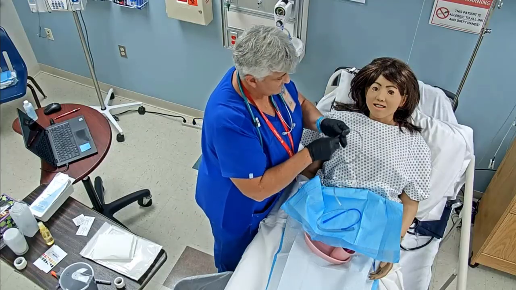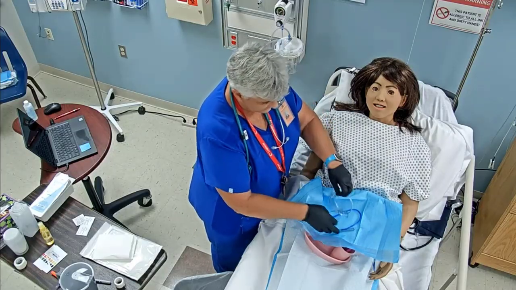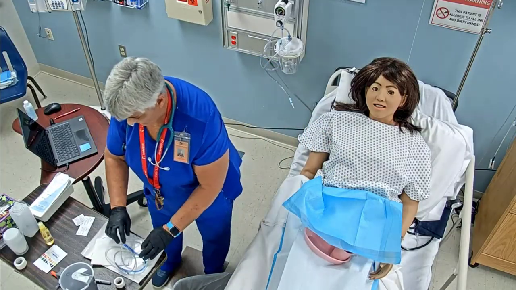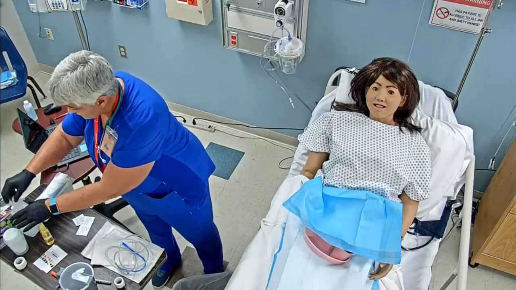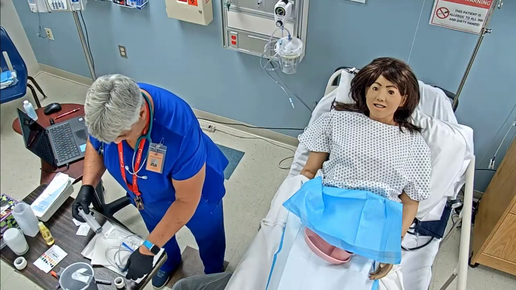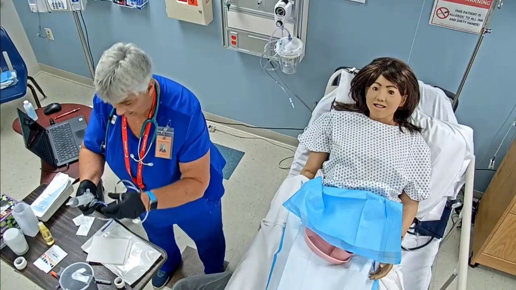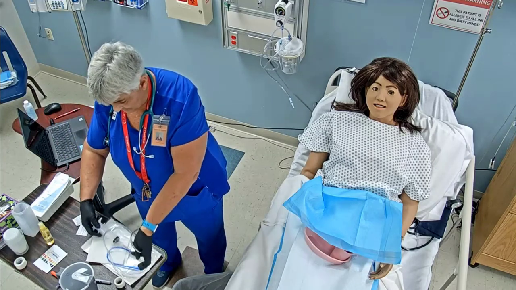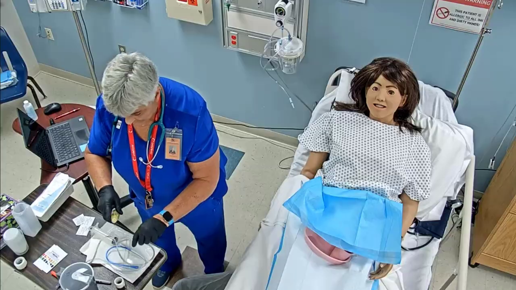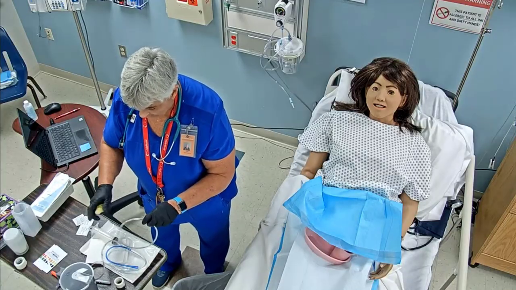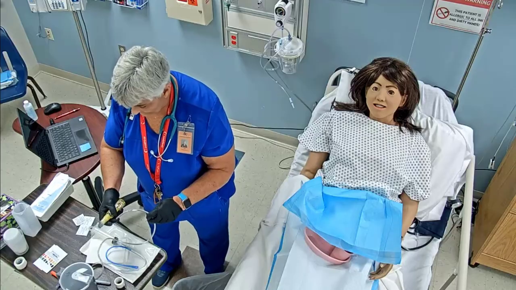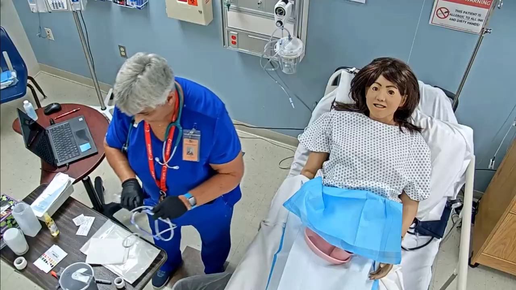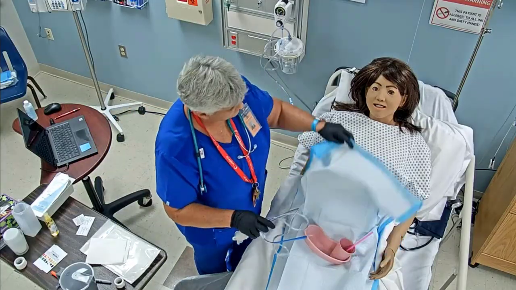Okay, so once we've done that, I might give it just a little bit of a twirl here. And next I need to go ahead and get my syringe on. Now this is an air vent, so you never want to put anything there, so I'm going to put my syringe on there. Okay, I'm going to make sure that I've lubricated my NG tube at least 2 to 4 inches. Okay, so it's lubricated generously. And I'm going to go ahead and put this over here.